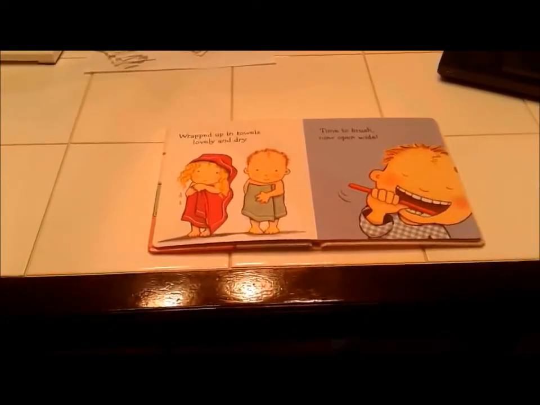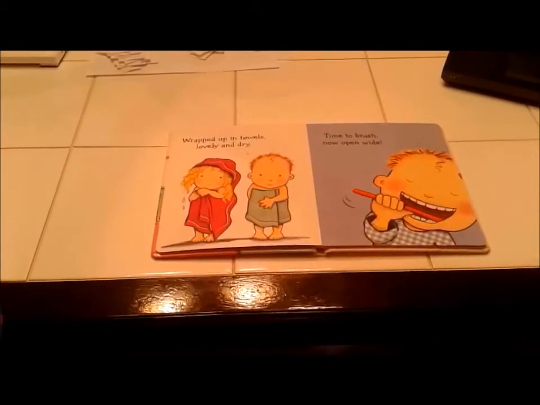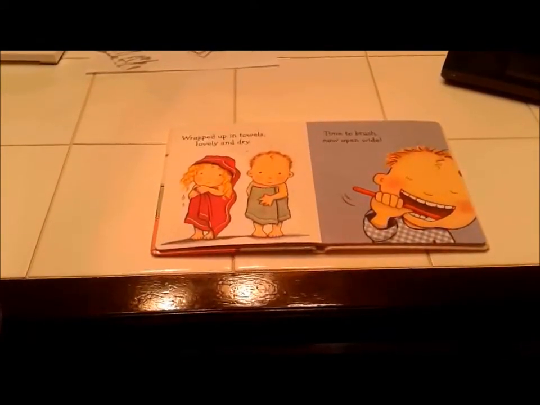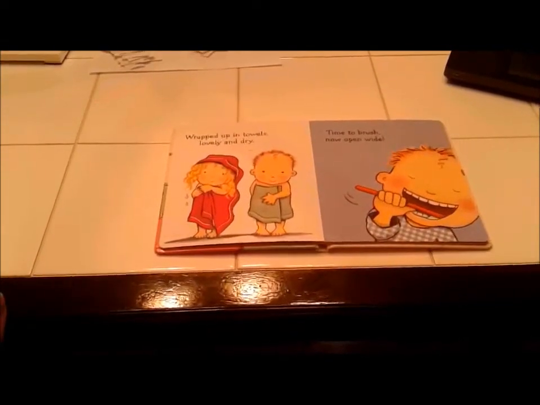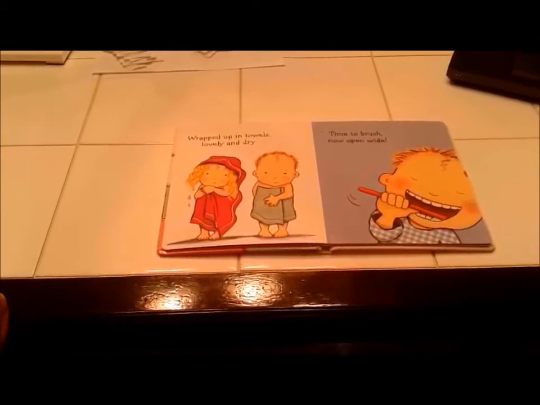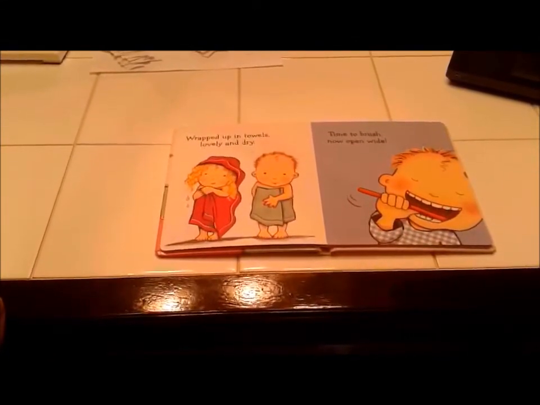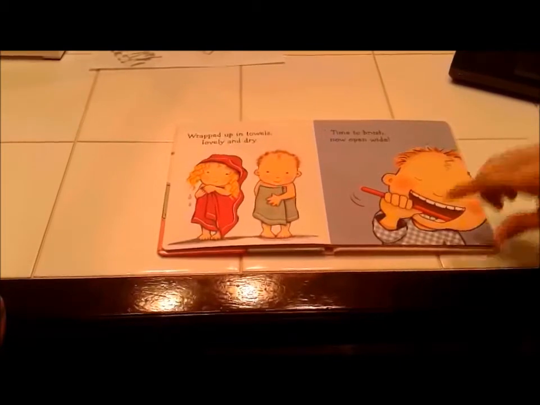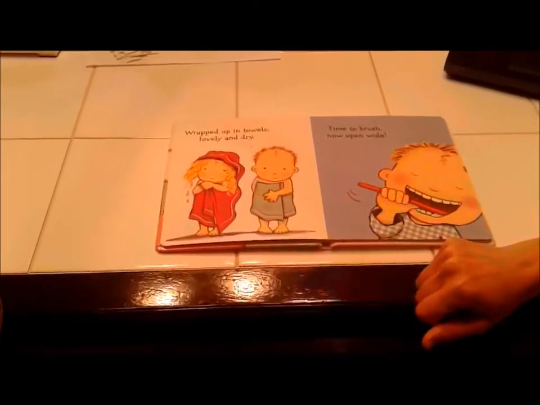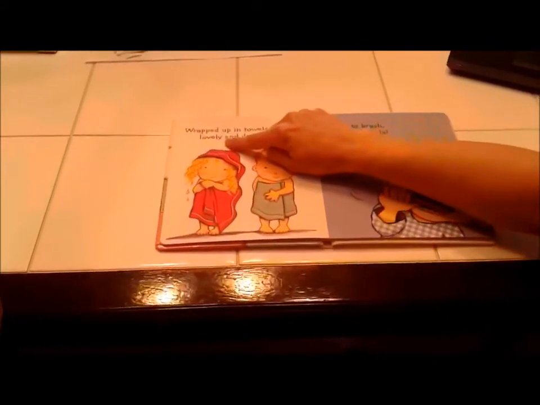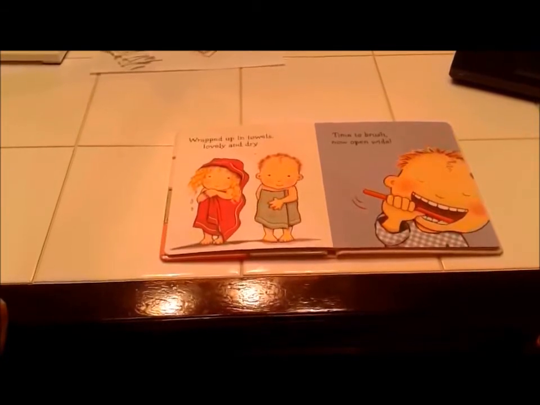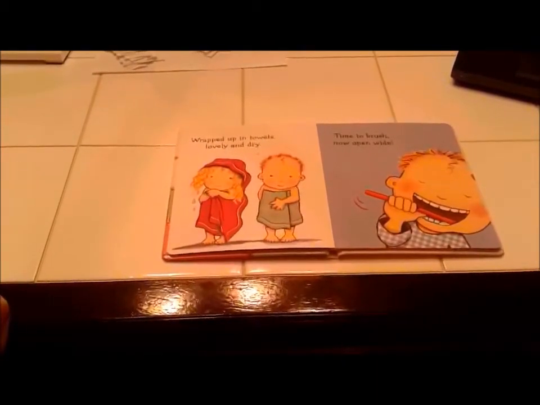Wrapped up in towels. Lovely, lovely, and dry. Look at the beginning of the word. La. Look at the end of the word. Y, E, lee, lovely.